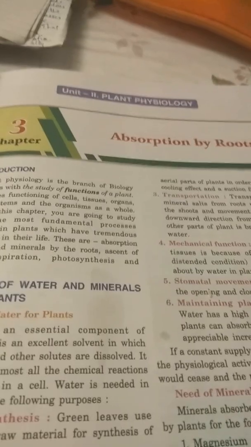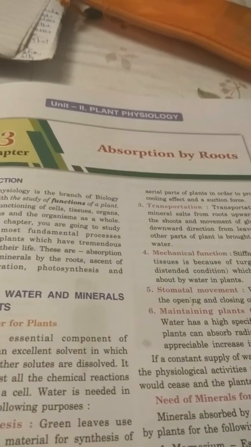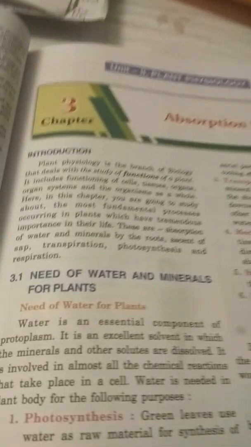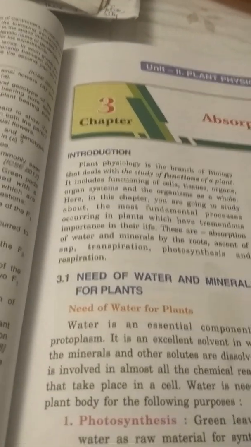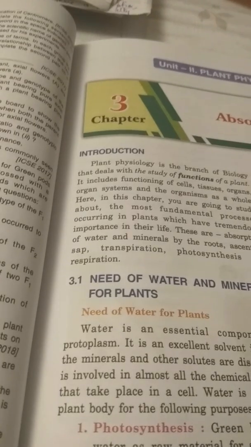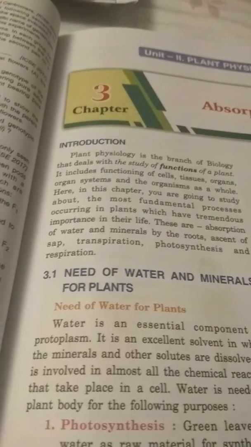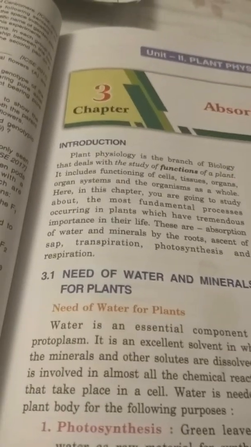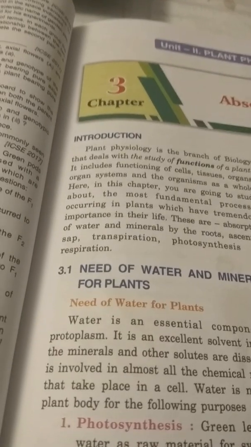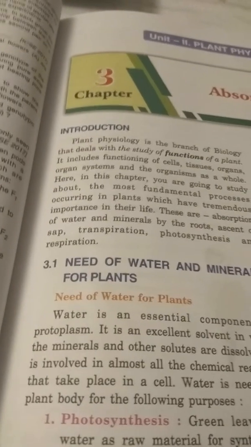Hello everybody. Children, today I will be starting with the new chapter, Absorption by Roots. Now, you all know that the roots absorb water and mineral salts from the soil. This is one of the most important functions of roots.